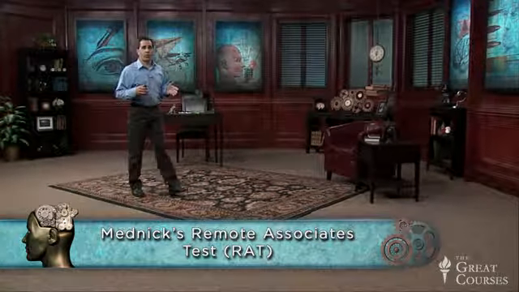Mednick created a measure to test his associative thinking theory. The name of this measure is called the Remote Associates Test, for short, the RAT. Here are some examples of the kinds of items on the Remote Associates Test. The respondent is presented with 3 words, and they're to make a connection among those 3 words. Think along with me as I give you 2 examples.